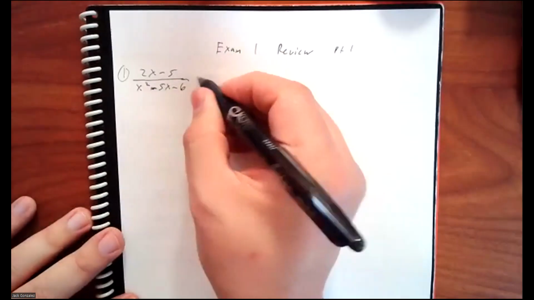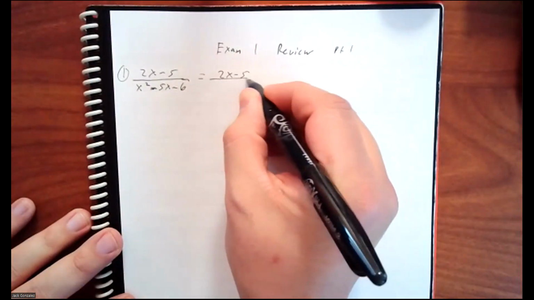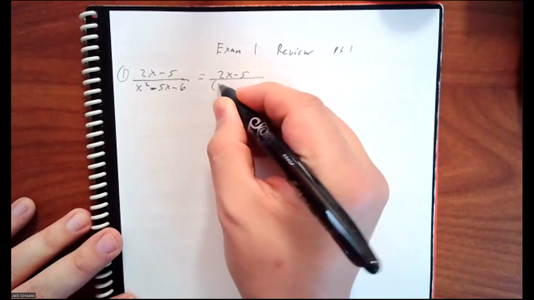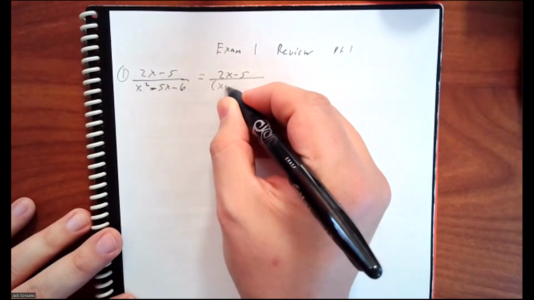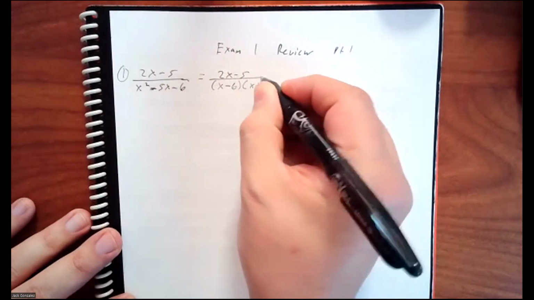The first thing we do is factor the bottom, and then figure out what type of case. Case one, I think we have 5. Right? 2x minus 5. This will be x minus 6, x plus 1.